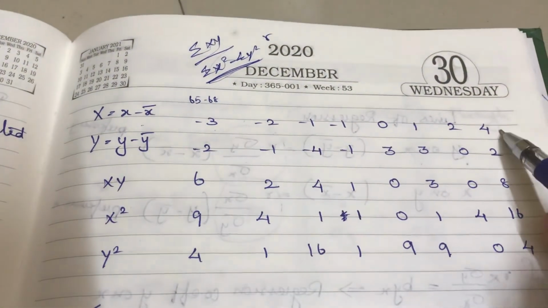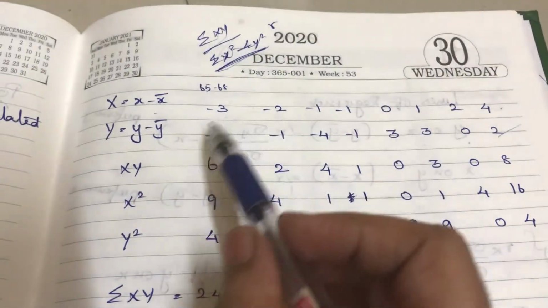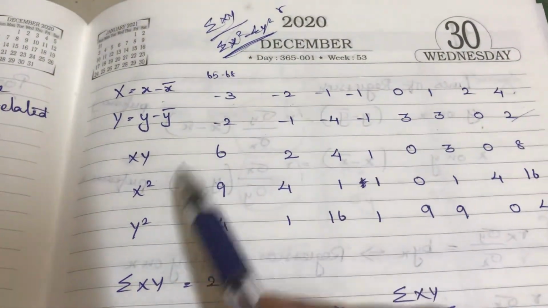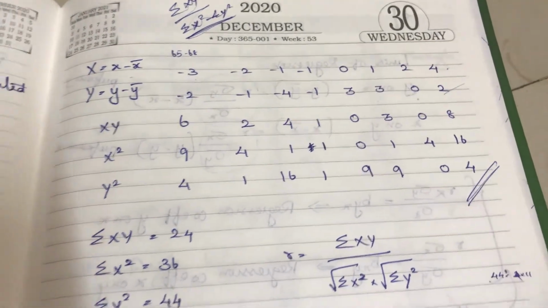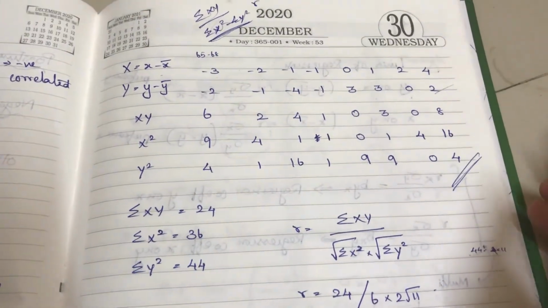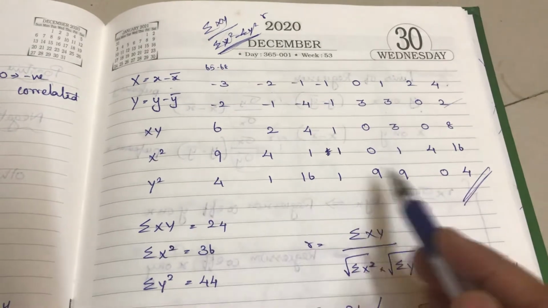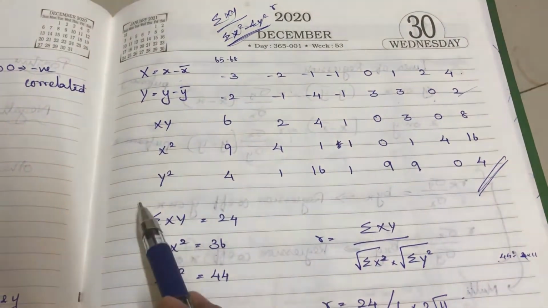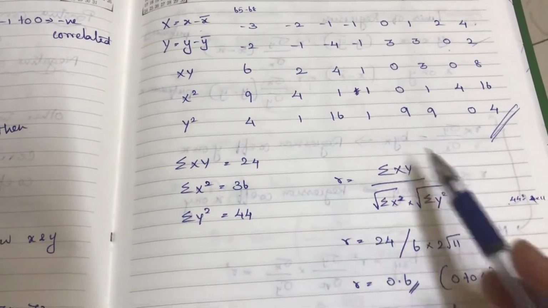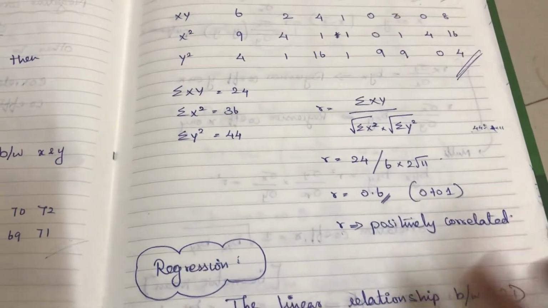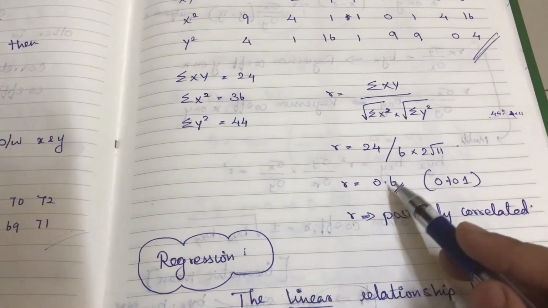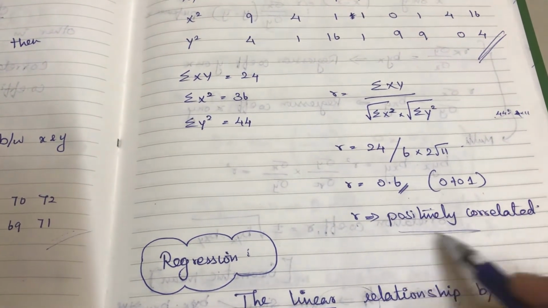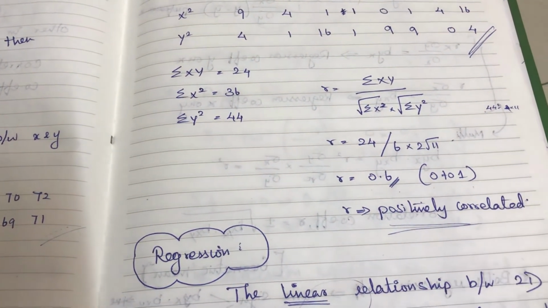Likewise, we need to write these two columns. After that, multiply these and also square x alone and y alone, and you will get the whole table. Then find the summation of x square and y square and substitute in r. You will get the value 0.6, which is between 0 and 1. It is a positive correlation.